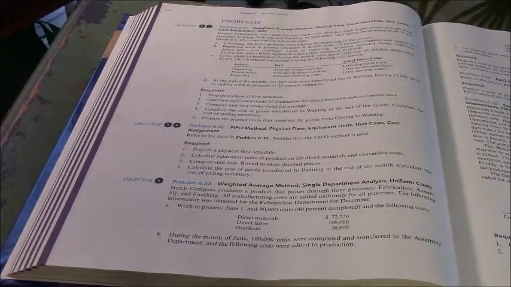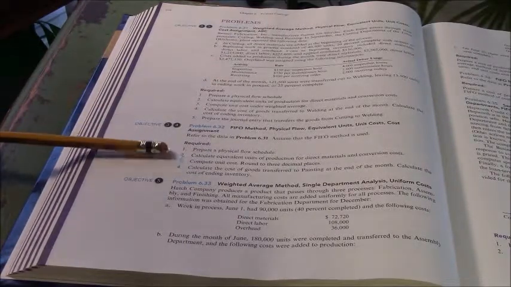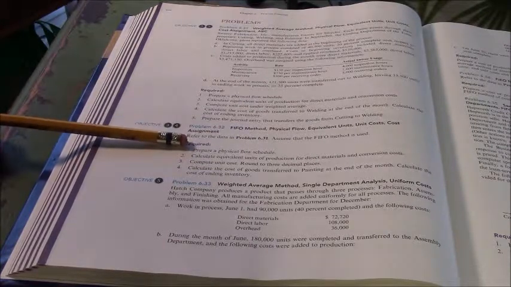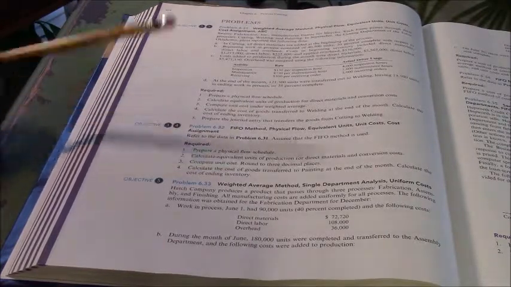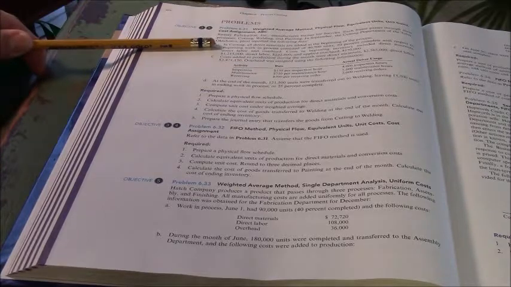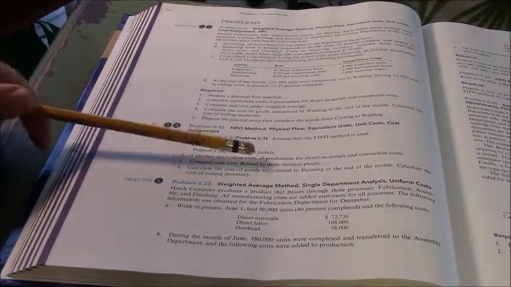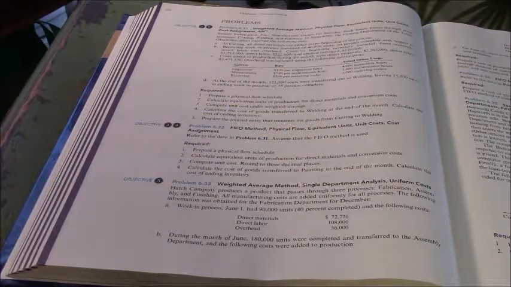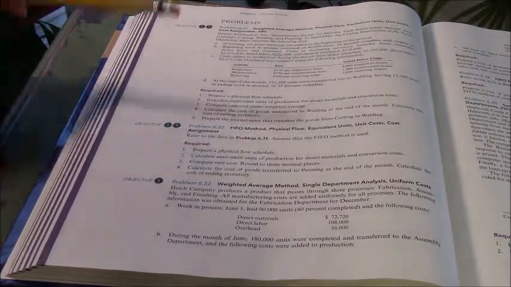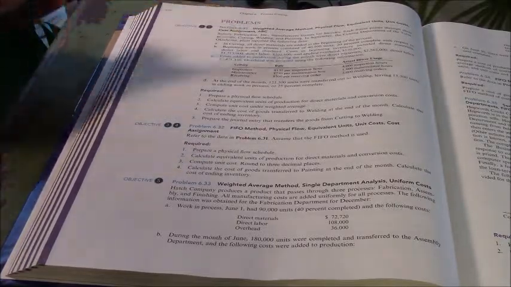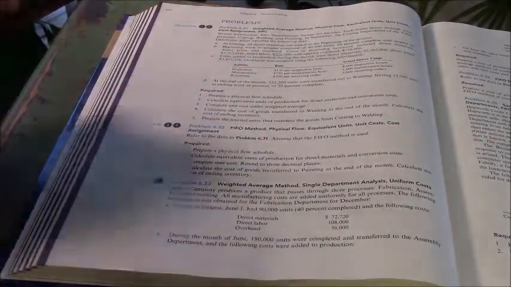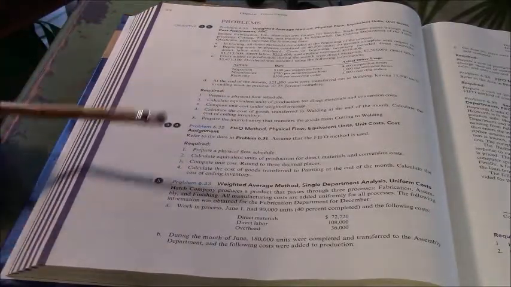We're working on problem 6.32. We've already done the physical flow schedule, and actually we didn't redo it. It's identical to 6.31 because physical flow is physical flow. Equivalent units for FIFO, we did that. So it's definitely slightly different than for weighted average because we're assuming that the actual work in process came out and then the next ones came in.